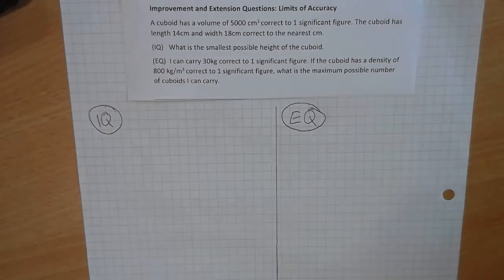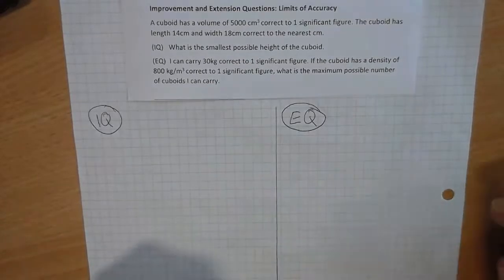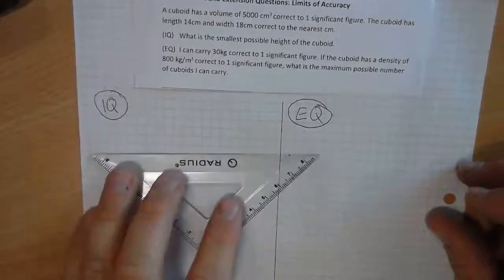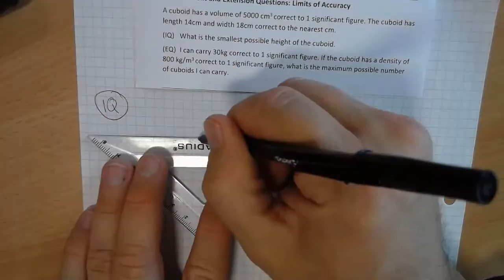A cuboid has a volume of 5,000 centimeters cubed, correct to one significant figure. The cuboid has length 14 and width 18, correct to the nearest centimeter. So again, to start with, I would probably draw myself a little sketch of it.